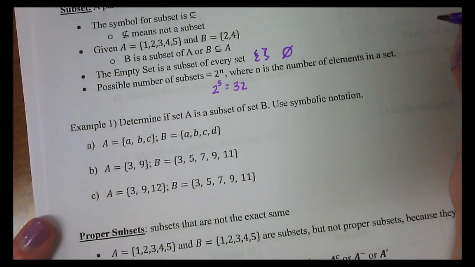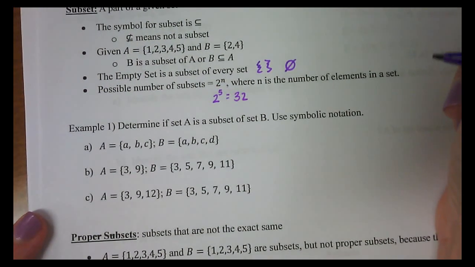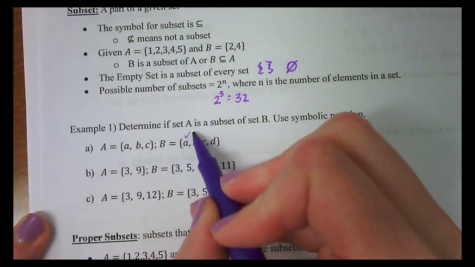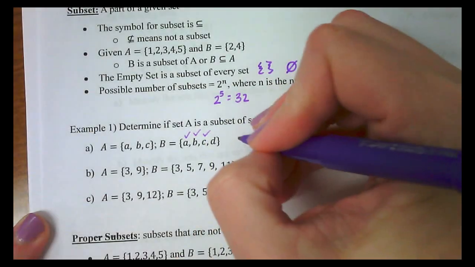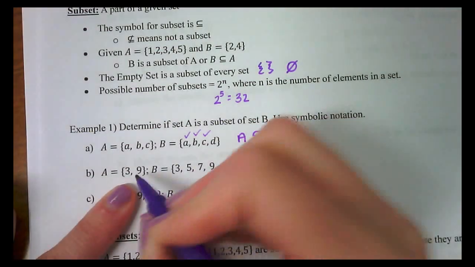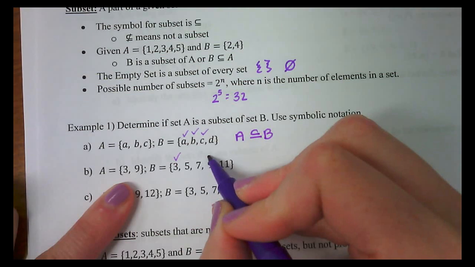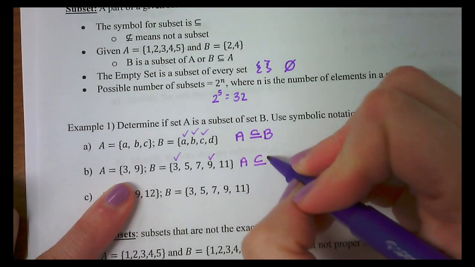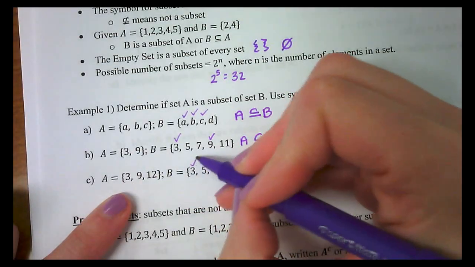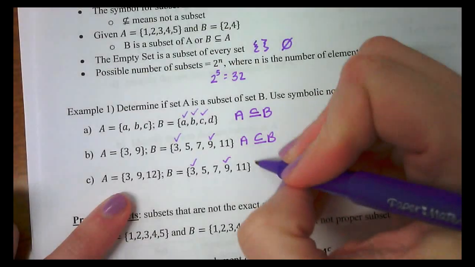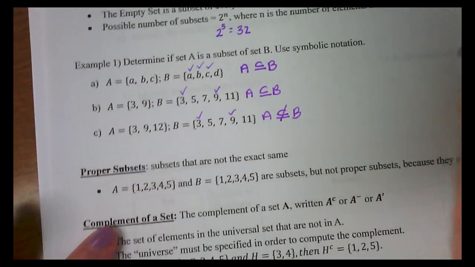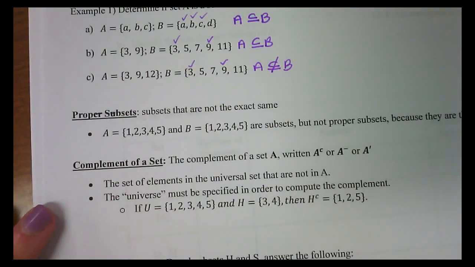Example 1 says determine if A is a subset of B. So is A a subset of B? A, B, C. A, B, C. They're all in B, so A is a subset of B. 3 and 9, and in this set we have 3 and 9, so A is a subset of B. And then C: 3, 9, and 12. We have 3, 9, but we don't have 12, so A is not a subset of B.